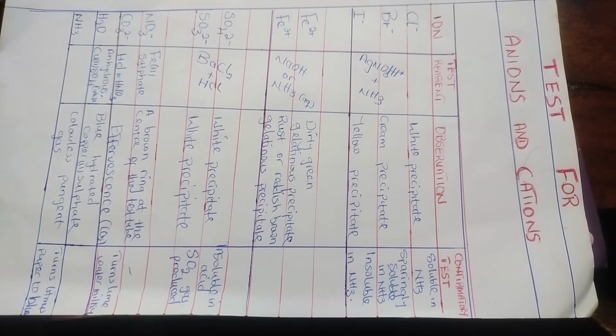If the information further says a cream precipitate was observed, your inference should be that the bromide ion is present. And if it says a yellow precipitate, what you know is that the iodide ion was present. But they might decide not to even give you the color of the precipitate. They might further give information about the solubility of the precipitate in ammonia.